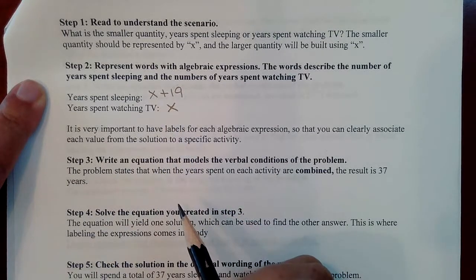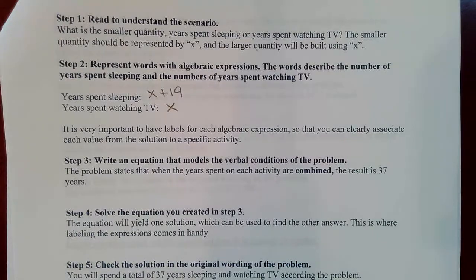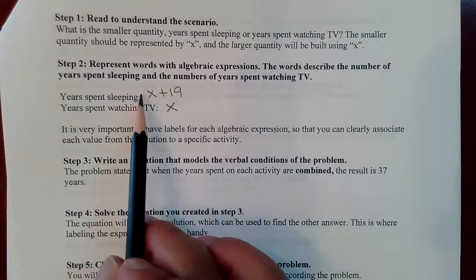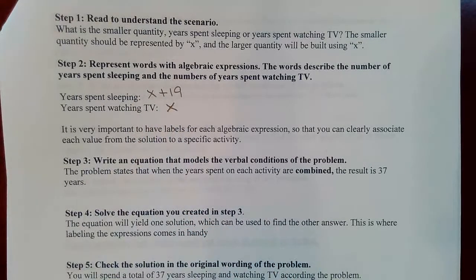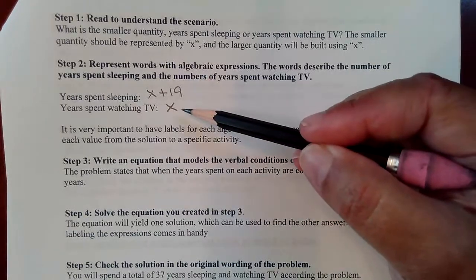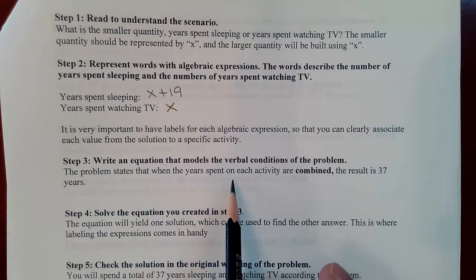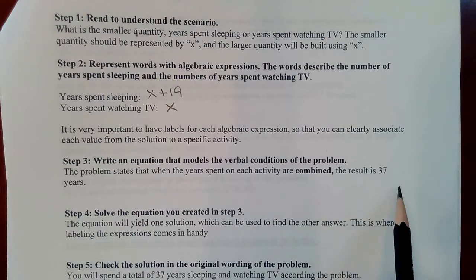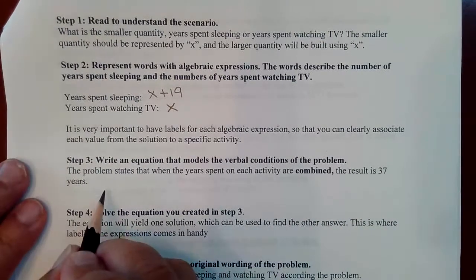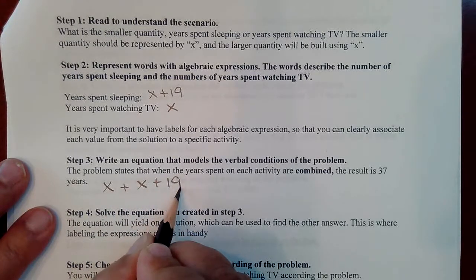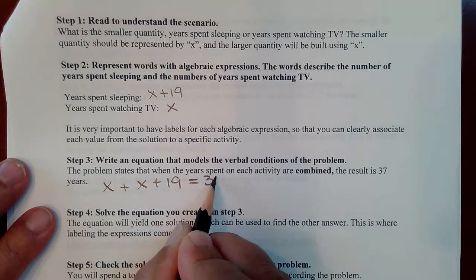Okay, so these are your two expressions that represent the two unknowns that they are trying to get you to solve for. They want to know, how many years do you spend sleeping? Right now, it's just an unknown represented by this expression. How many years do you spend watching TV? It also mentions on the previous page, and you can go back and read it again, that combined, these two activities, and I extracted that for you right here, states that when the years on each activity are combined, the result is 37. So we're going to take number of years spent watching TV plus number of years spent sleeping combines to 37.